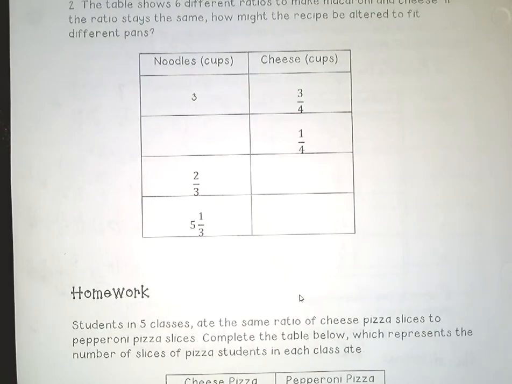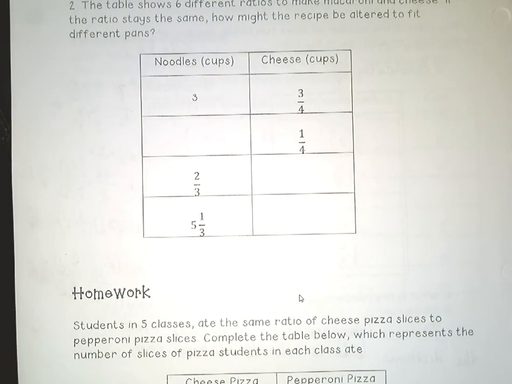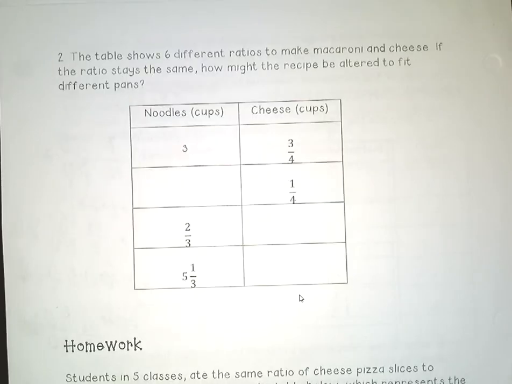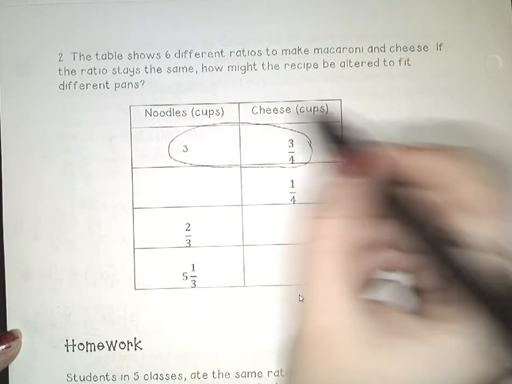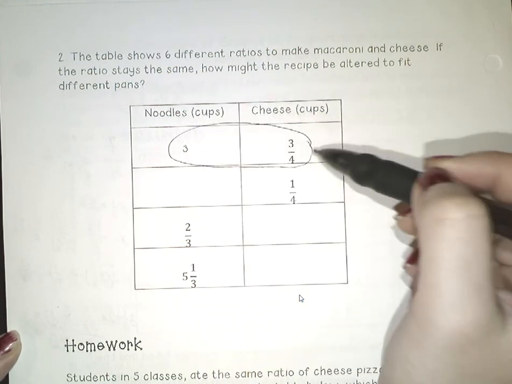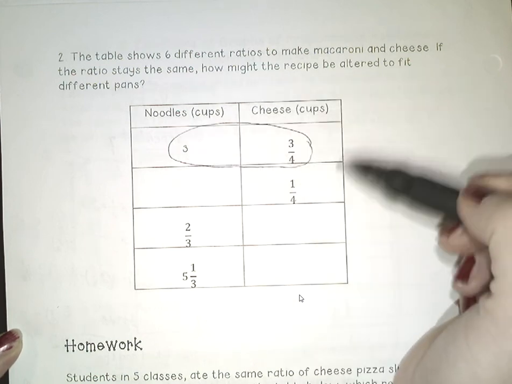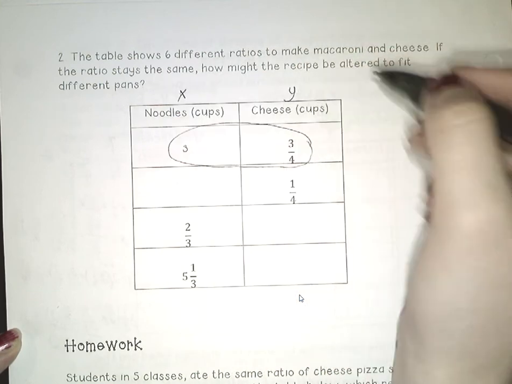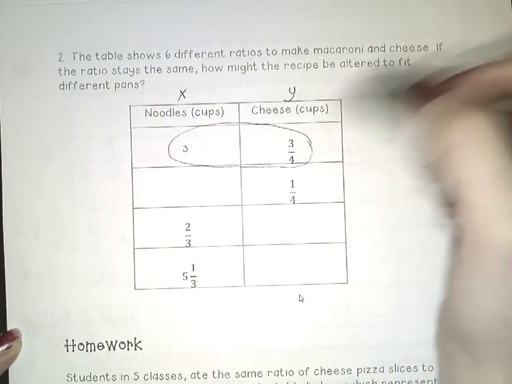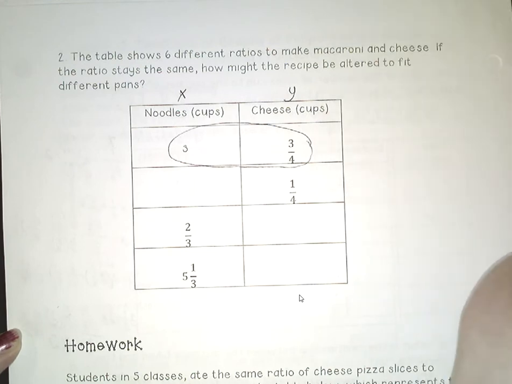Okay, let's look at number 2, the last problem before the homework problem. The table shows 6 different ratios to make macaroni and cheese. If the ratio stays the same, how might the recipe be altered to fit different pans? So we are looking at the one that we know, and that is 3 cups of noodles. By using 3 cups of noodles, we get to use 3/4 cups of cheese. So noodles is X, cheese is Y, because we always like to put Y on the right side.